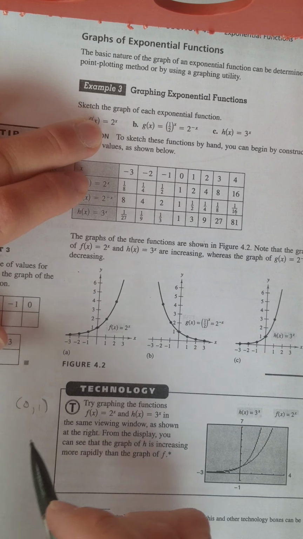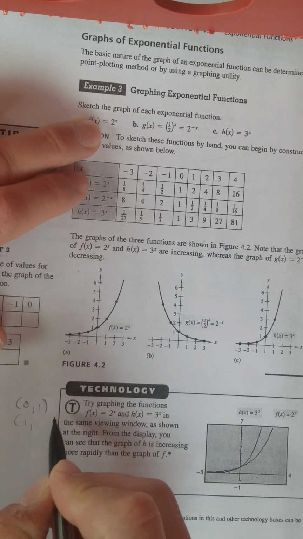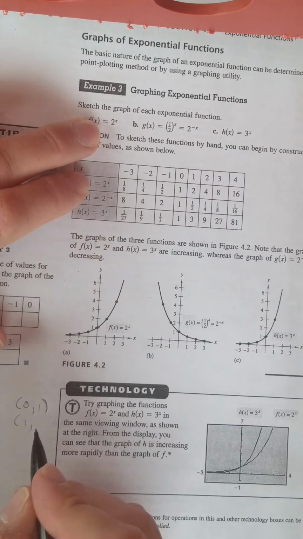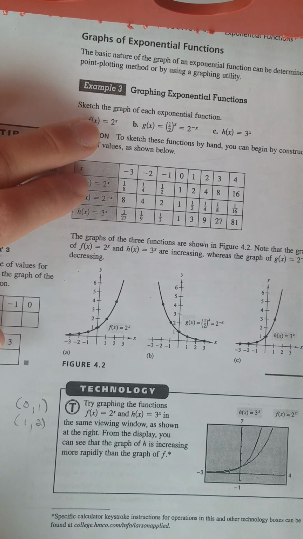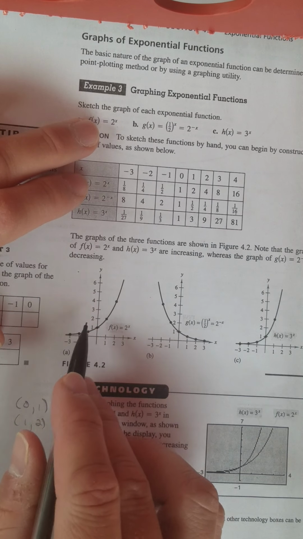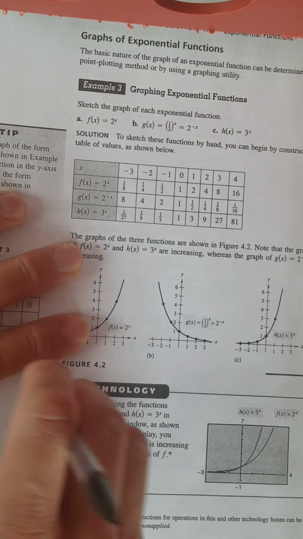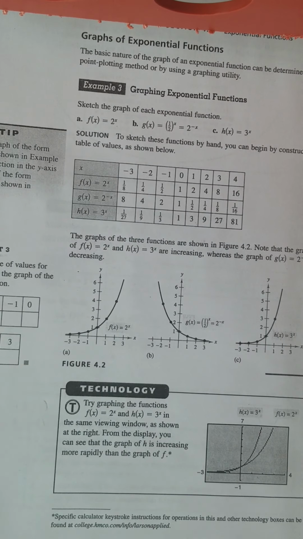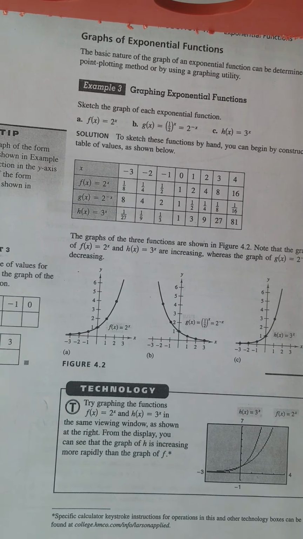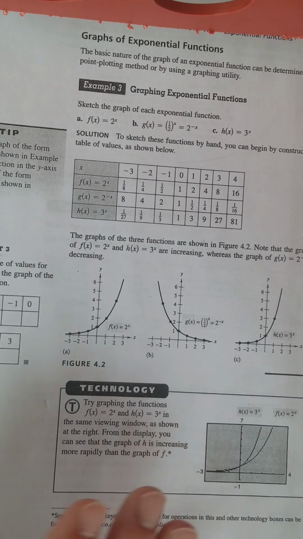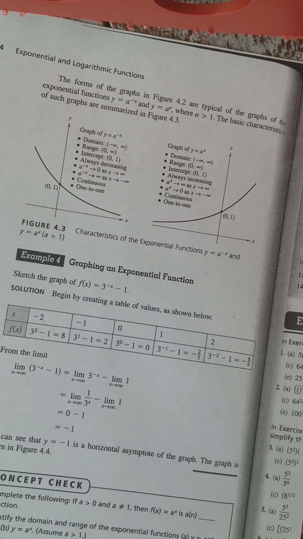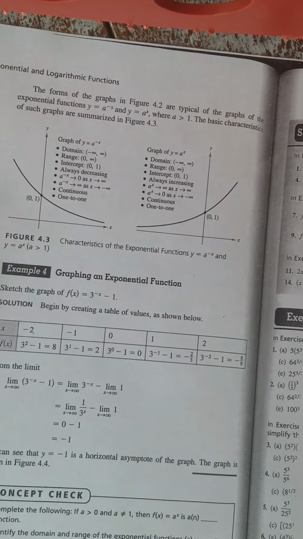So you just need to keep picking points. Plug in 1 for x, and you get 2 to the first power, which is 2. So how many of the other graphs have the ordered pair 1, 2? Well, it's only this one, right? So for the ones that you have to do matching, it's just pick enough points so that you feel comfortable that, by process of elimination, you've got the correct graph. Okay? I'm pretty sure that's really basically the extent of it.